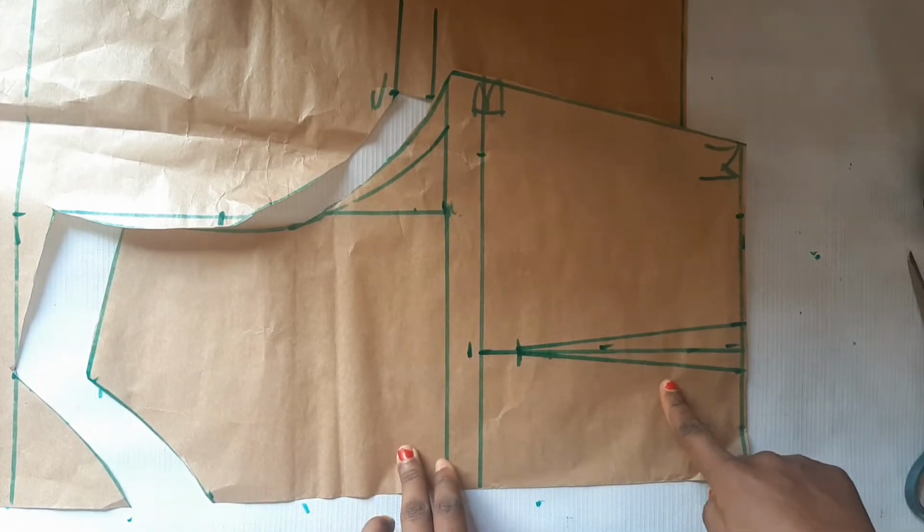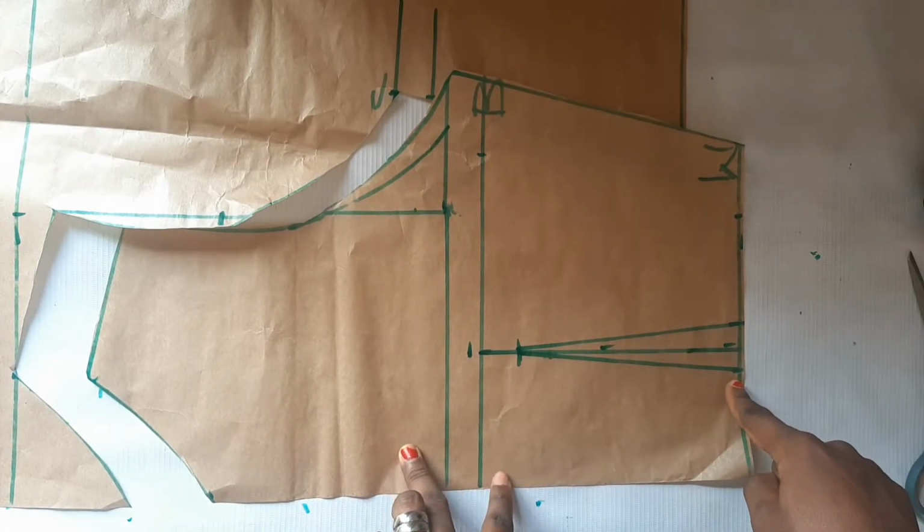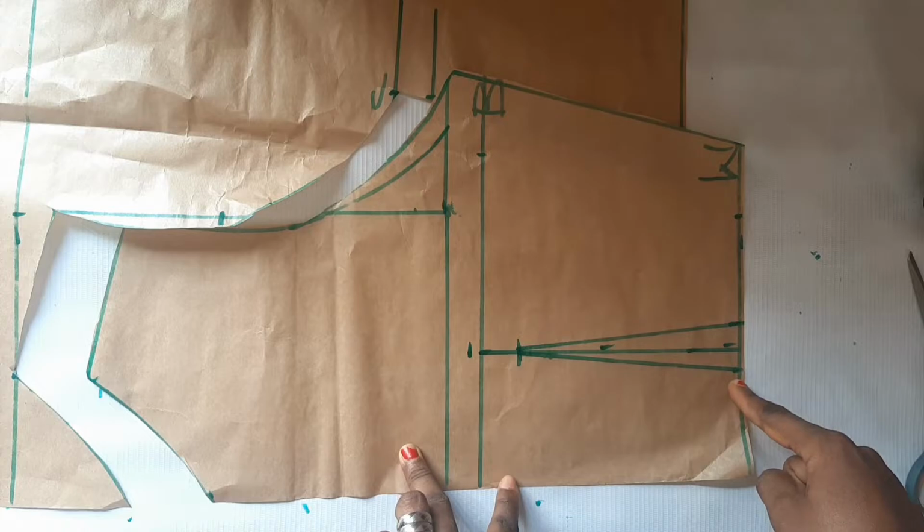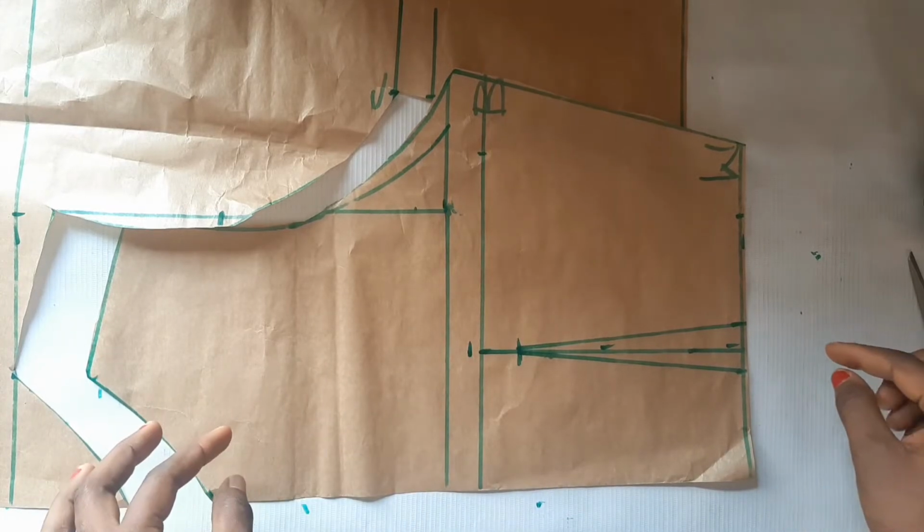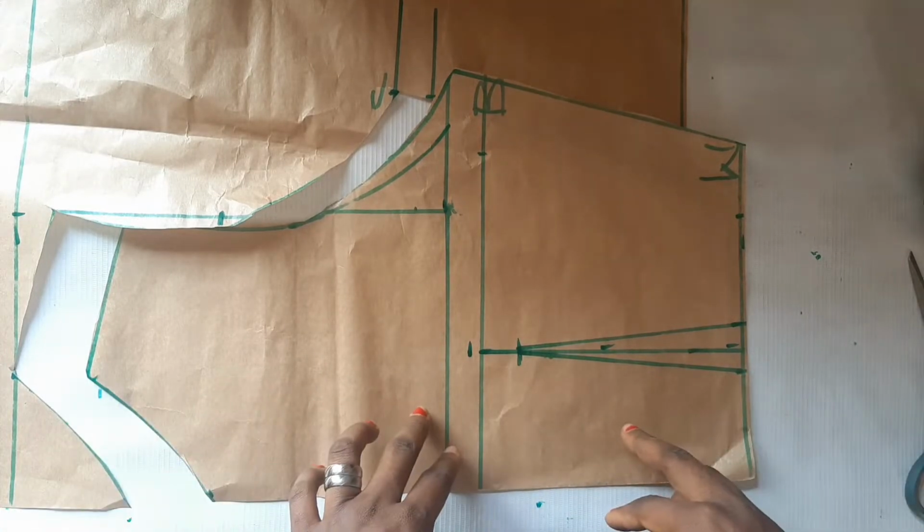And for this dart, you are going to notch it so that you can be able to sew it in your fabric.